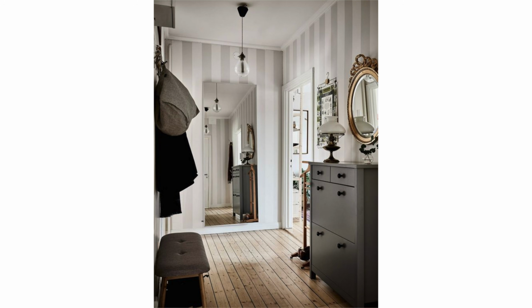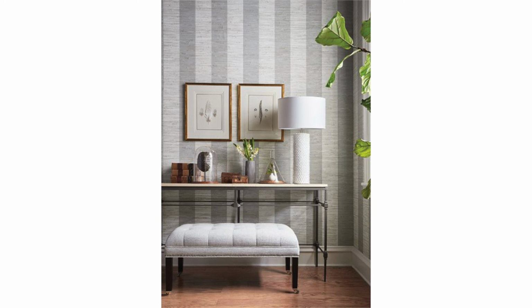Elongating the walls is key. You can use vertical lines in different ways, such as painting stripes on the walls or installing striped wallpaper. This will emphasize the height of the walls instead of the width or horizontal aspects of the room.